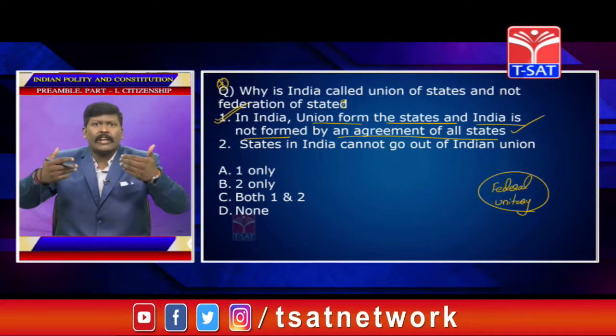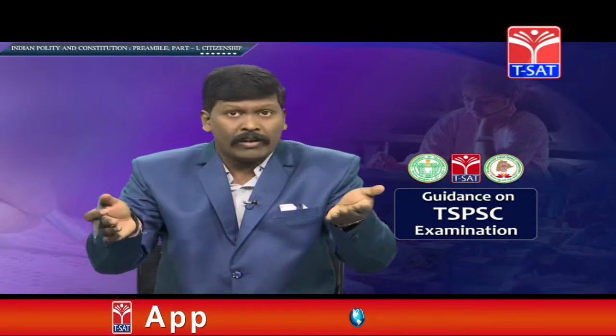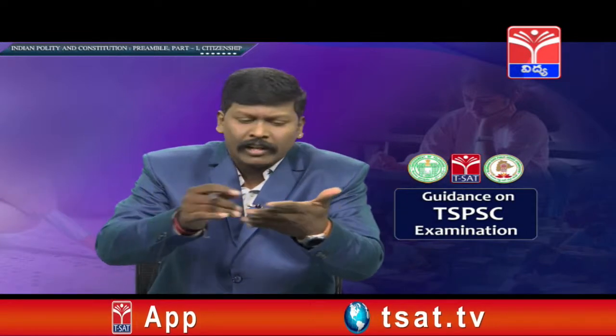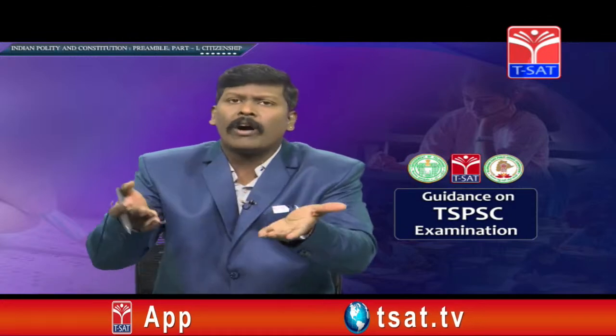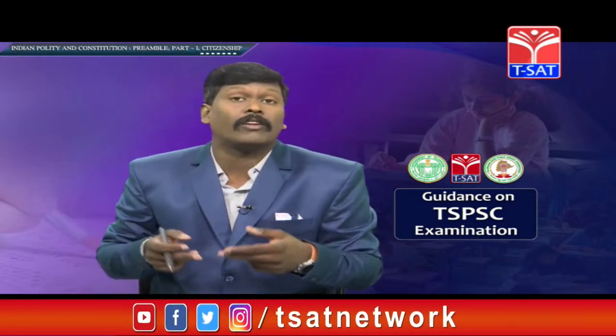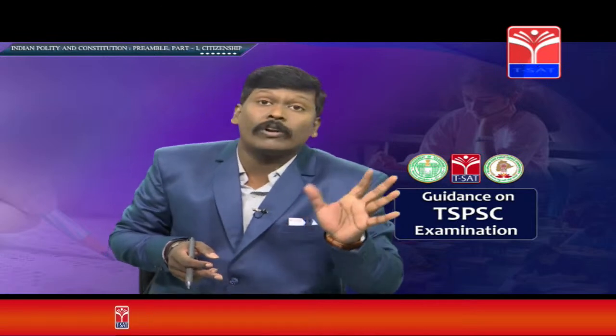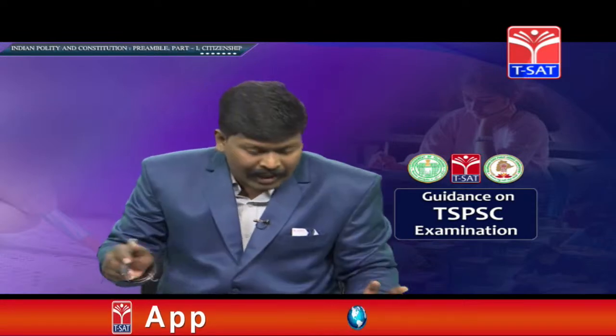When someone comes and becomes part of something with an agreement, he can also break the agreement, right? In USA, 50 states came together, they made an agreement. Tomorrow, one state can say, I don't want to be part of this agreement, I will come out of USA. Absolutely, it is possible. Now, imagine in India, can any state go out of the country? No way.